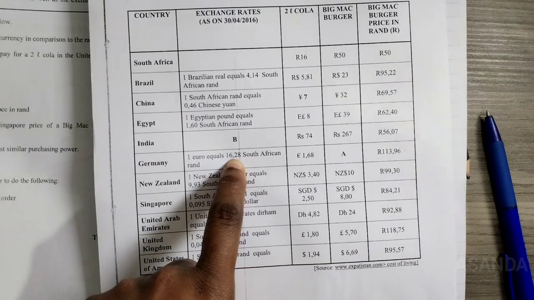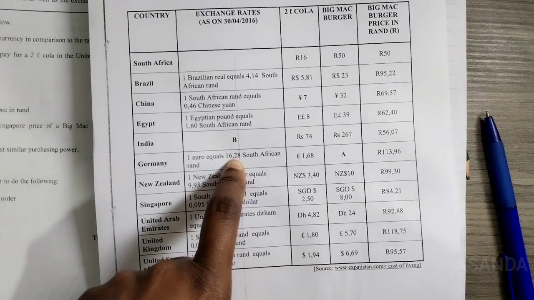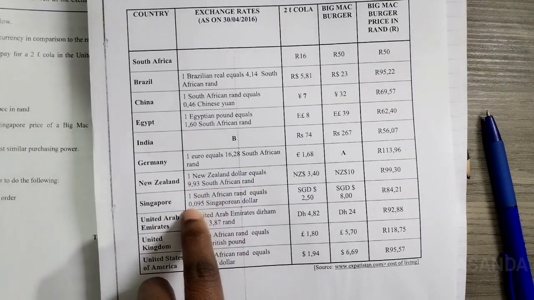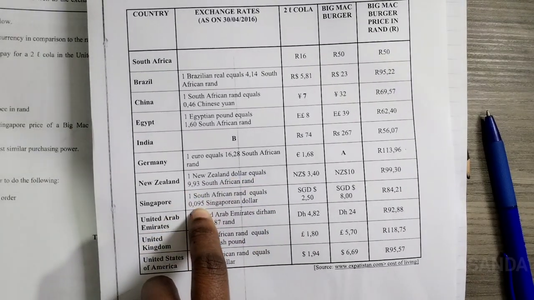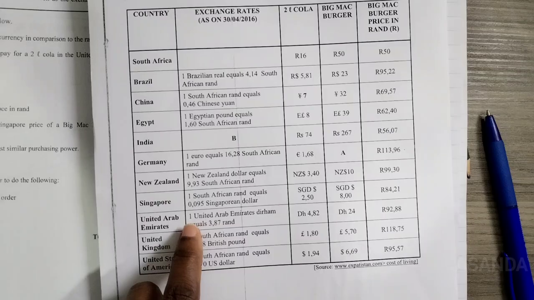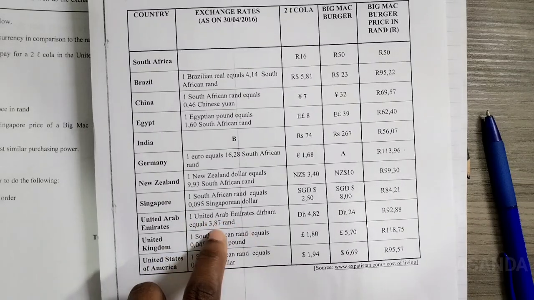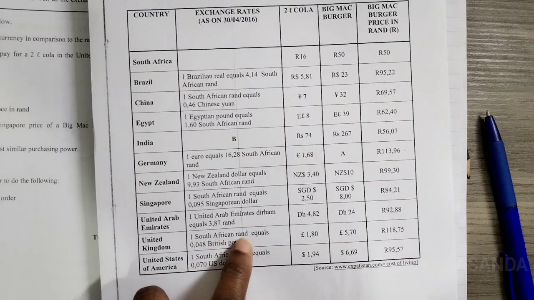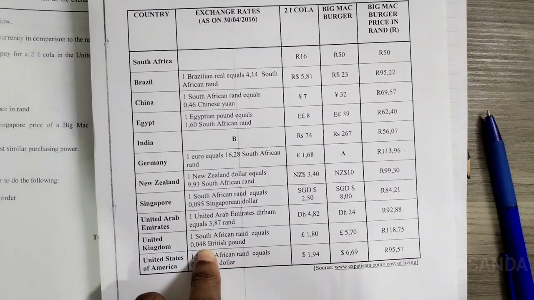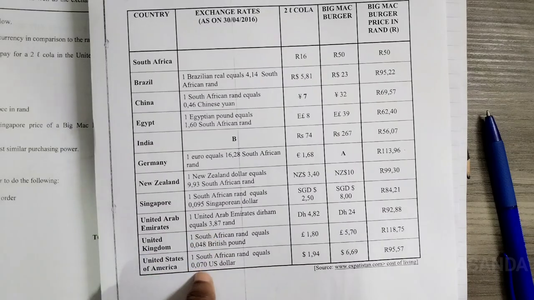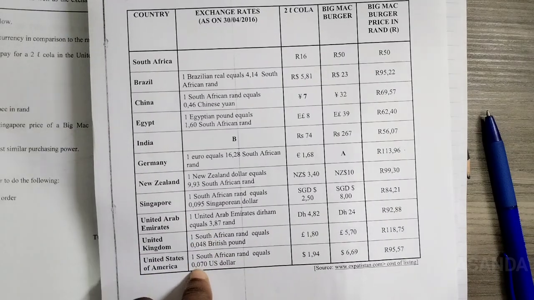1 New Zealand dollar is 9 rand. Woo! Why? 1 South African rand is almost 10 cents Singaporean dollar. That's not good. 1 United Arab Emirates dirham is equal to 3.87 rands. Woo! Why? 1 South African rand equals 0.04. That is the strongest. I must go with that one. It's the British pound, because here the pound is 0.7.